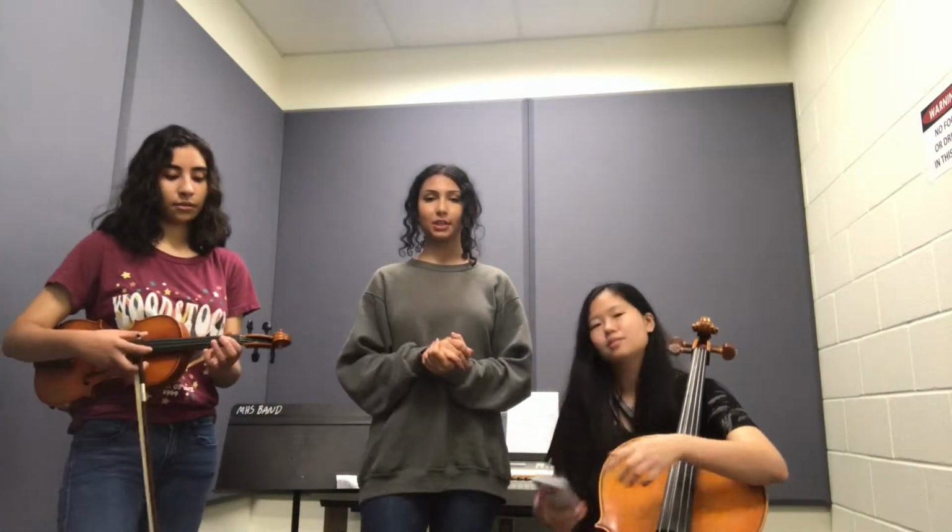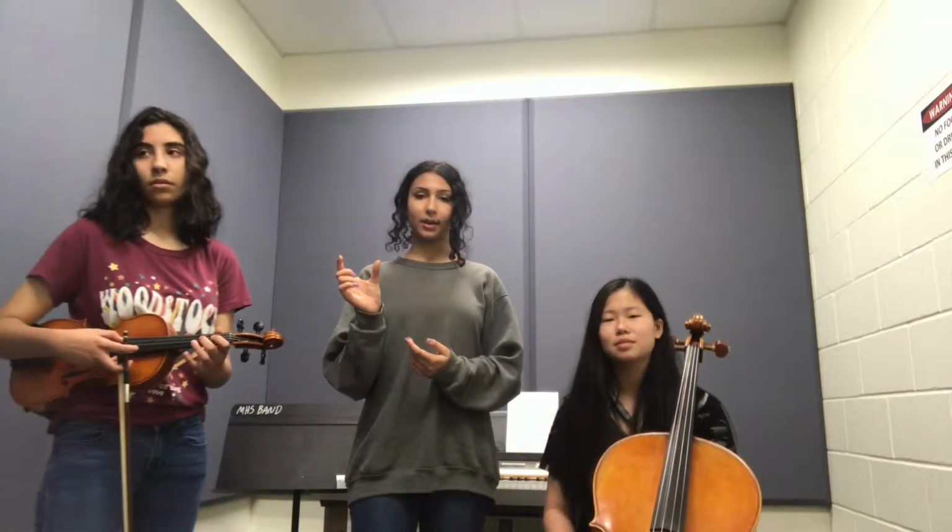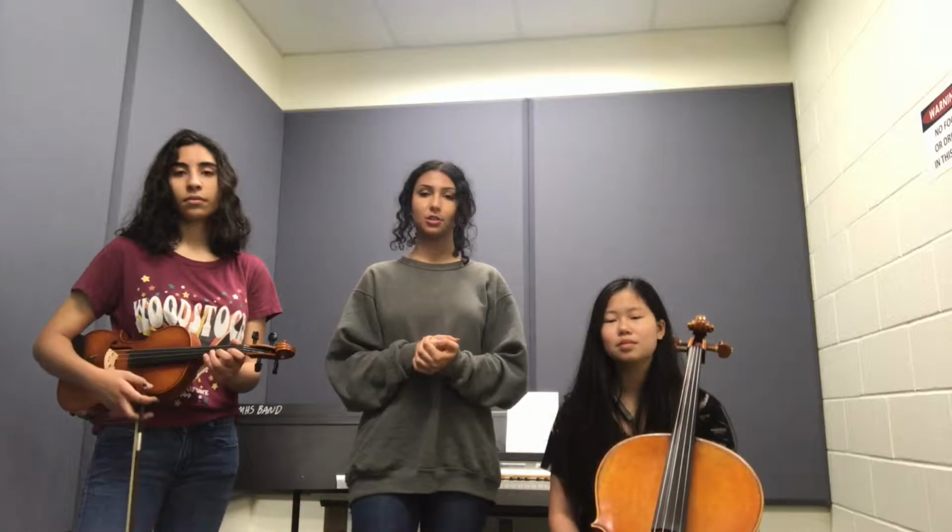So the sound waves projected by the violin are shorter in length, and that's why it has a higher pitch. However, Ashley's instrument projects a louder sound because it has longer waves.